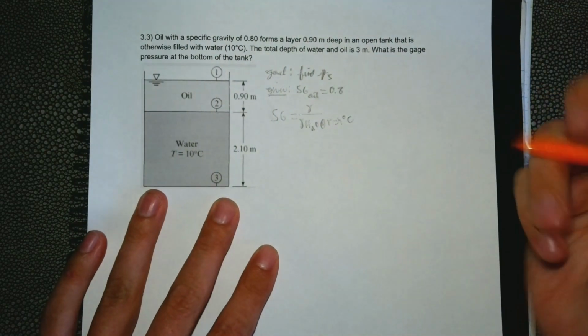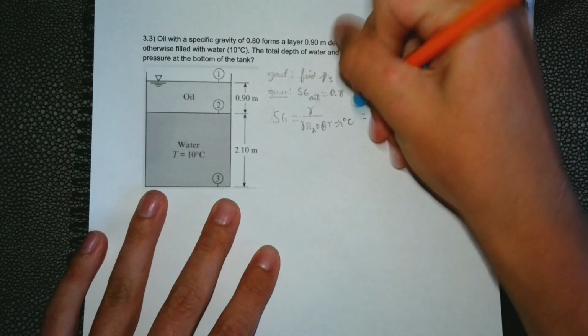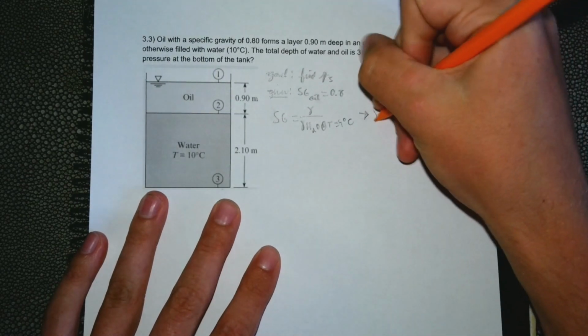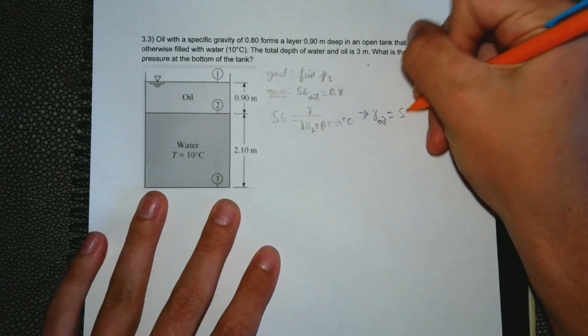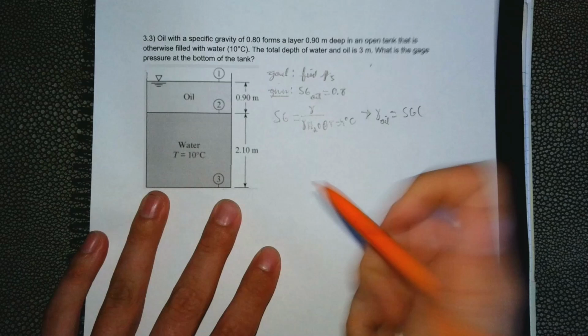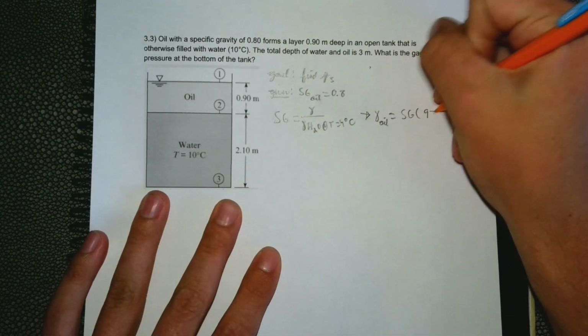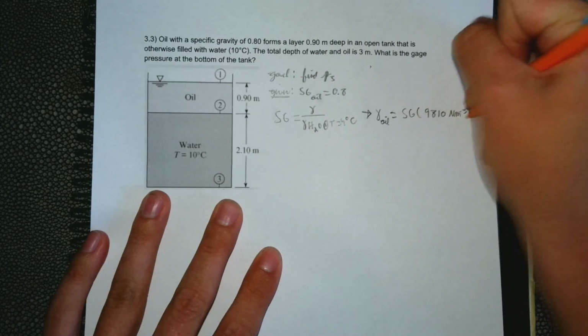If you look in the textbook, let's rearrange it. If we're solving for the specific weight, in this case of oil, that will equal the specific gravity times the value in the textbook of water at 4 degrees Celsius, which is 9,810 newtons per meter cubed.